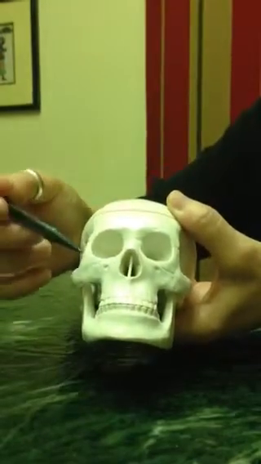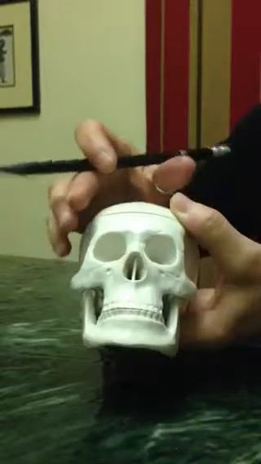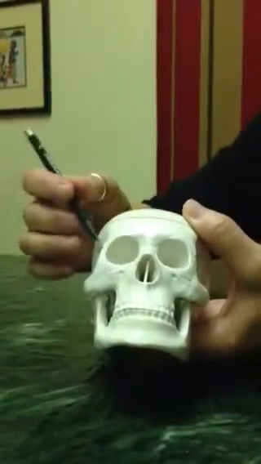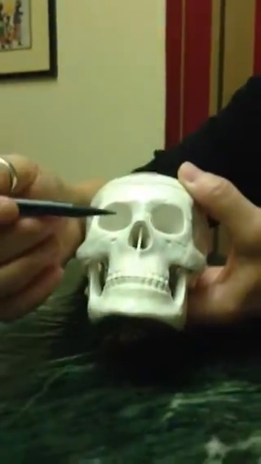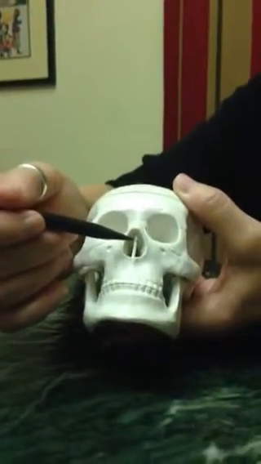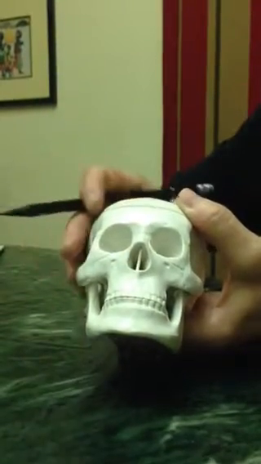The vomer and the ethmoid bones form the bony nasal septum. We have the inferior nasal concha, which is inside, and it is the lateral wall of the nasal cavity.